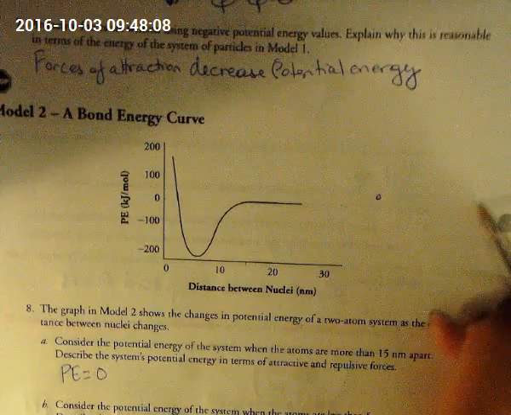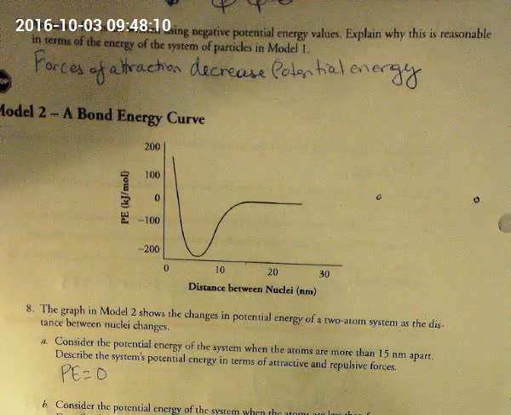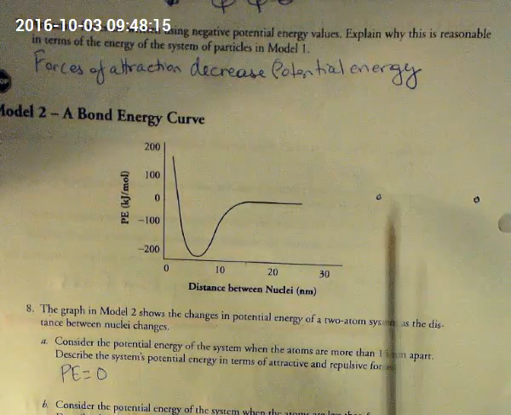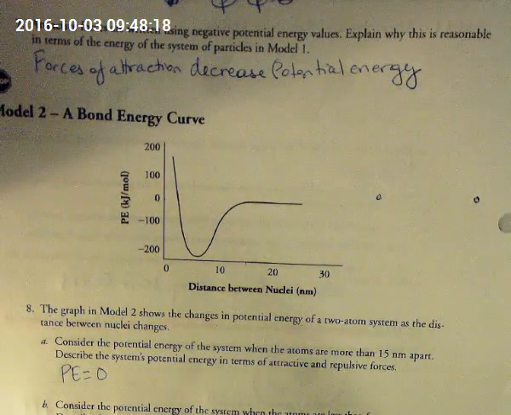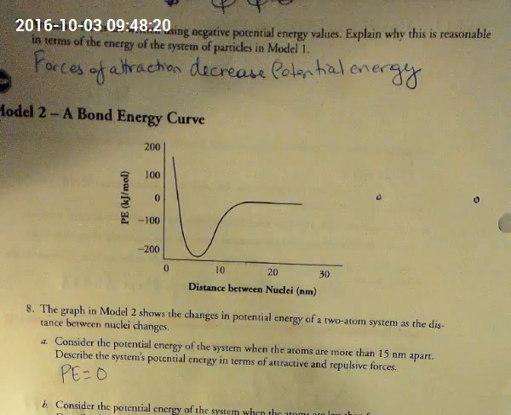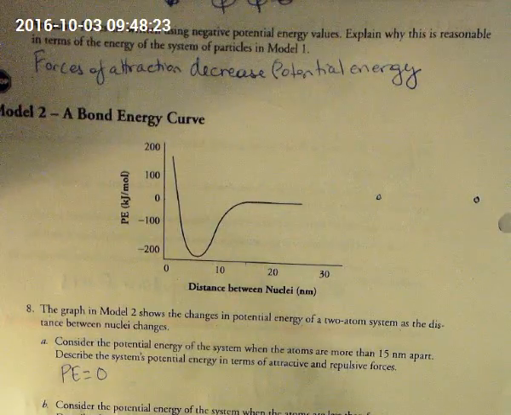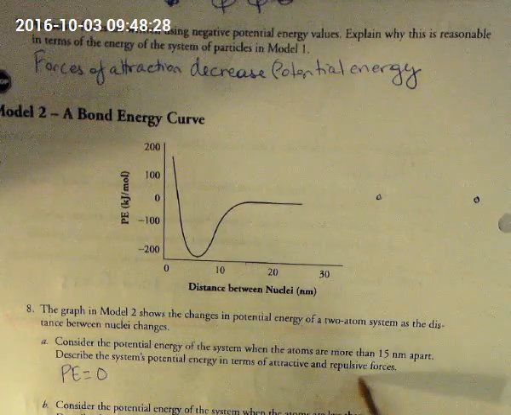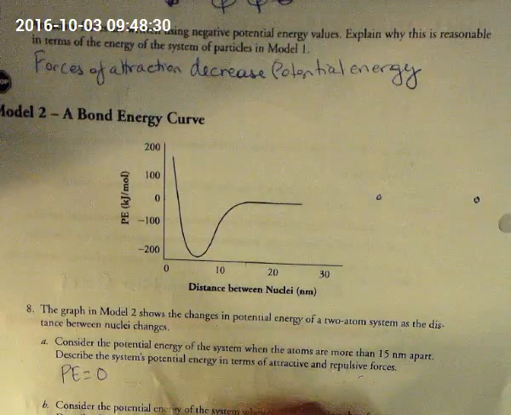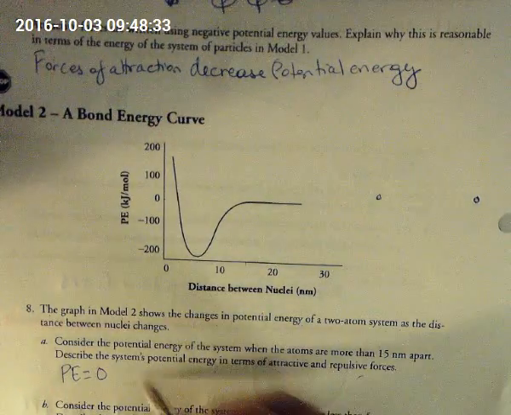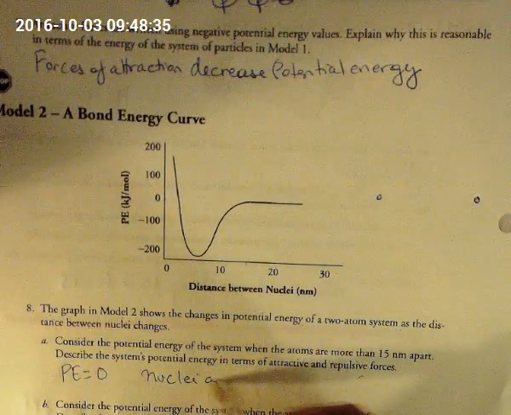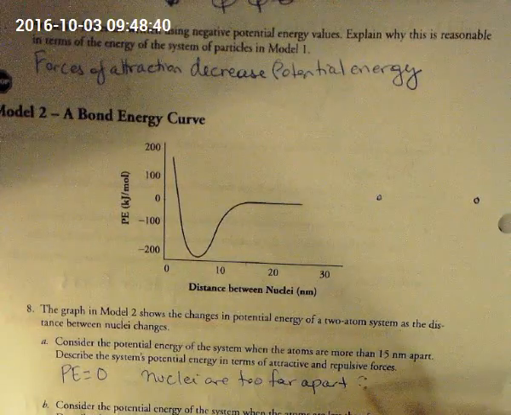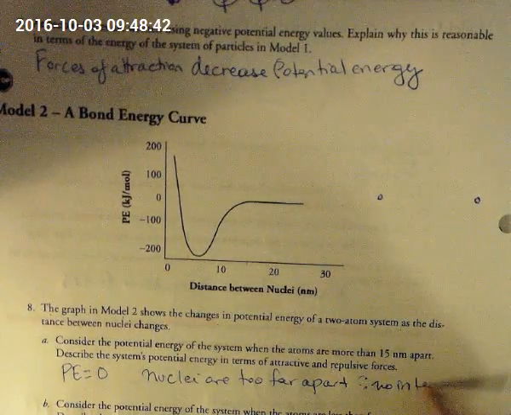So greater than 15 would be if these nuclei are really far apart, right? So what can you say about attractive and repulsive forces with that? They're non-existent. Why? They're too far apart. So what that means, in terms of attractive and repulsive forces, is that the nuclei are too far apart to interact with one another, so there are neither, right? Therefore, no interaction.